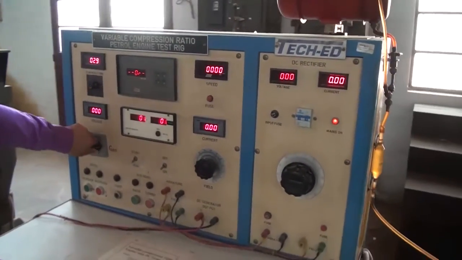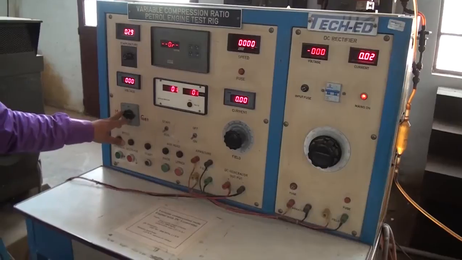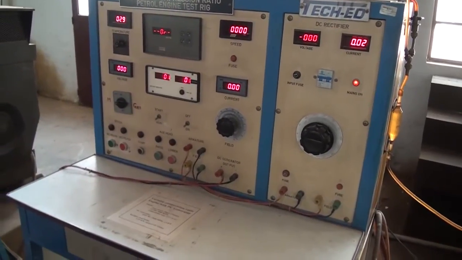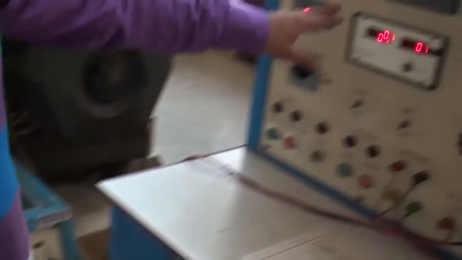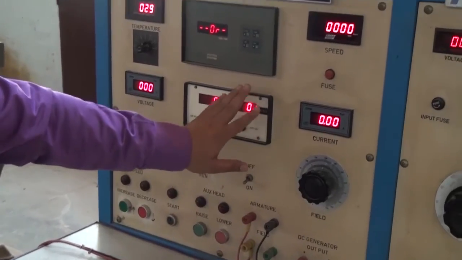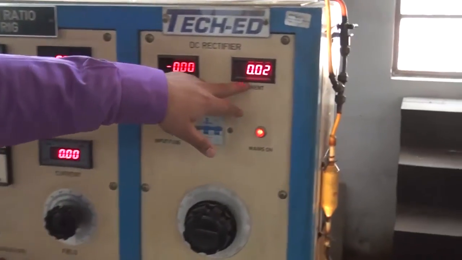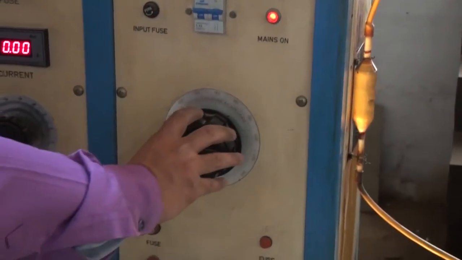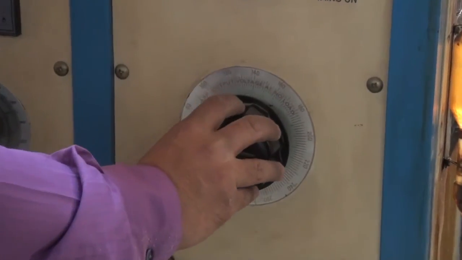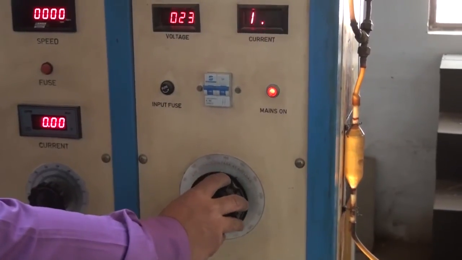So from this panel we have switched from the generator mode to the motor mode. Now there will be no load through the resistance. All of the loads are on the 0, off position, so the fuel and the amount of air consumed should also not be noted. All of the readings are not to be noted. Now we will only see the voltage and the current applied to the motor. Now we'll start this. This is in an on position. Now we'll try to move this, applying the voltage and the current. You see, we are increasing this load.